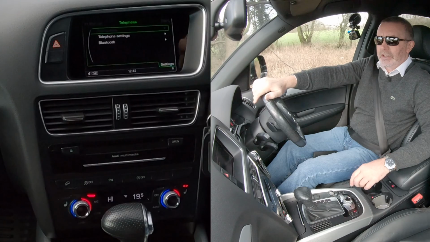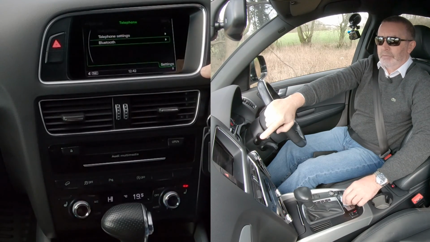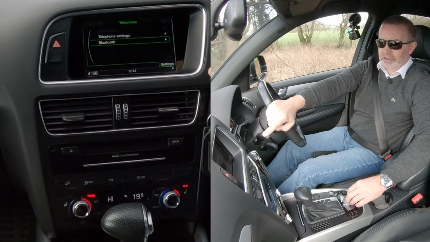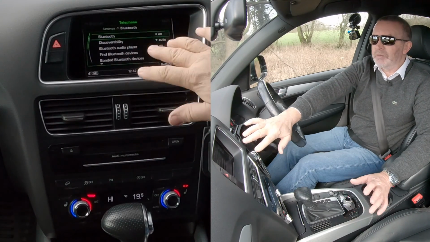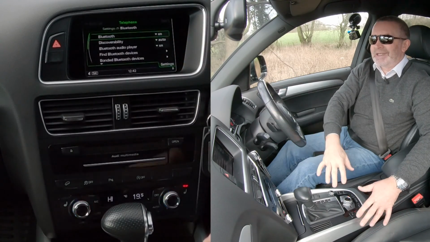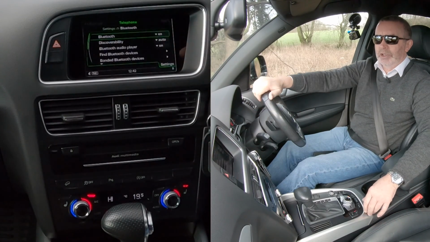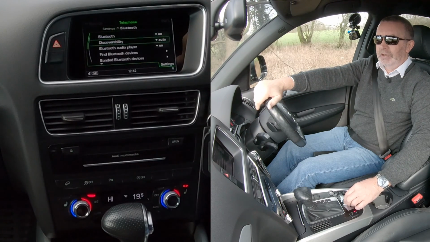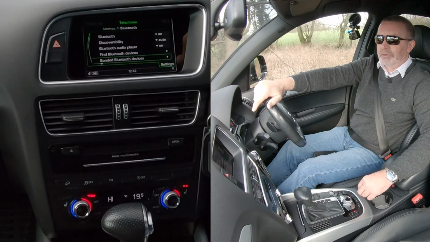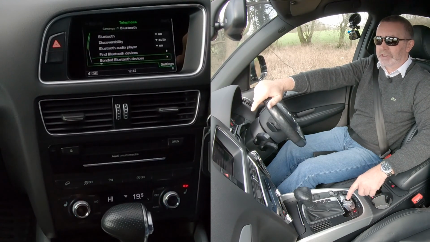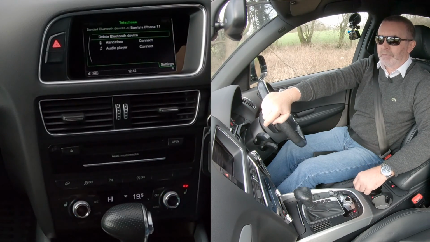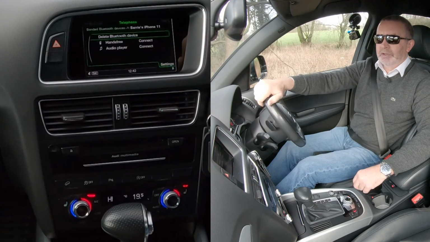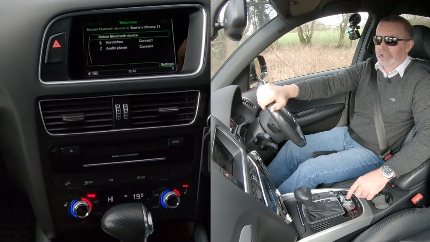We'll click settings. You've got telephone settings and Bluetooth, so we just scroll down to Bluetooth, press in the center, click OK. You've got Bluetooth on. If you're having problems and you can't pair, do the same steps and just make sure on is next to Bluetooth. But now you've got discoverability, Bluetooth audio player, find Bluetooth devices, and bonded Bluetooth devices. We want that. Then we click the center to select Barry's iPhone here. If I click on that, it gives you the option delete Bluetooth device or connect. I want to delete it.